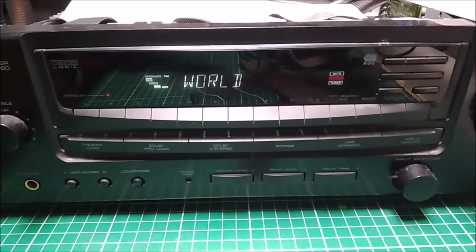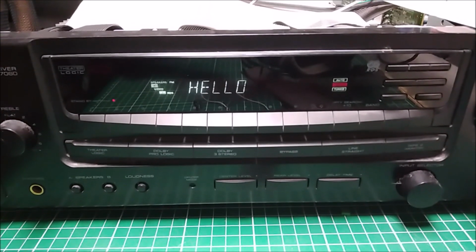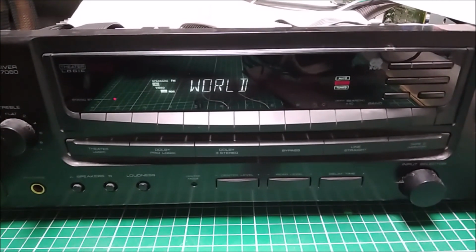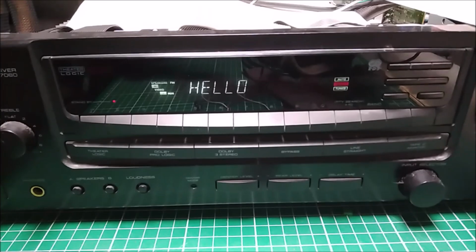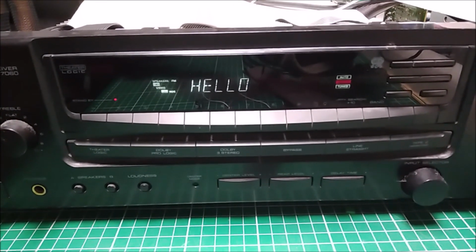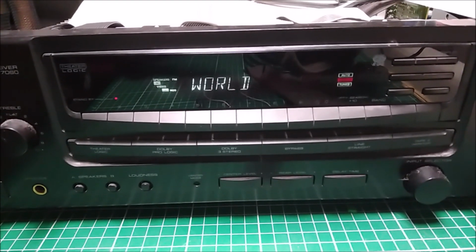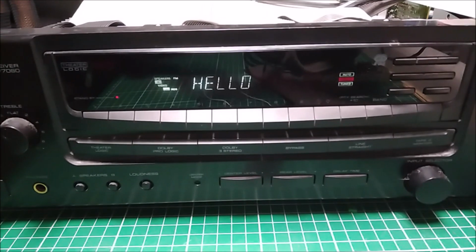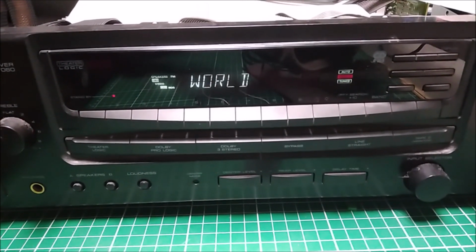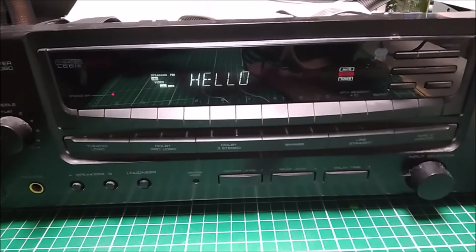It took a very long time to get the timing for the RDS start pulse and the clock pulses exactly right, because the amplifier is very picky about what it gets. But now that I can actually put my own custom text onto the display, the only thing left is to find the DAB plus board and actually get the radio signals going.